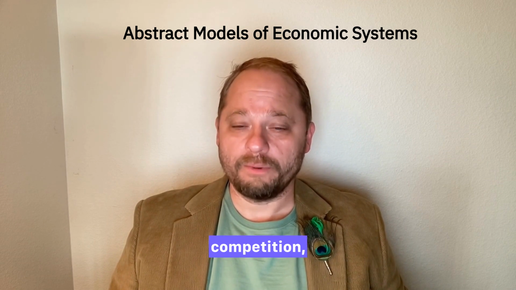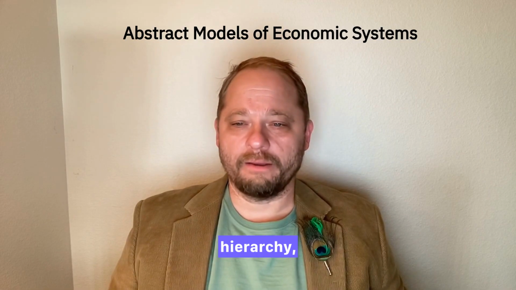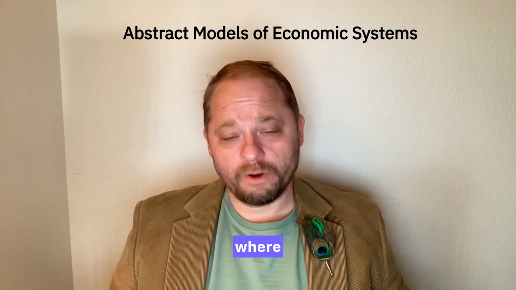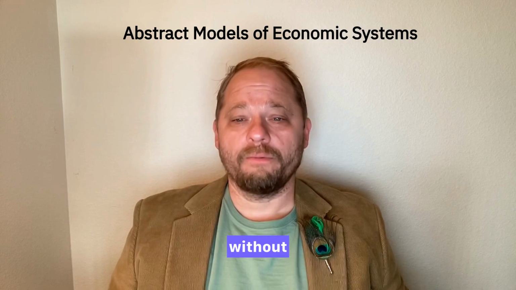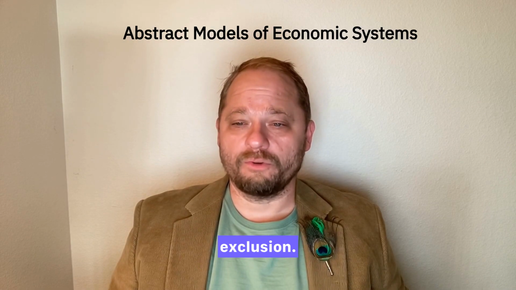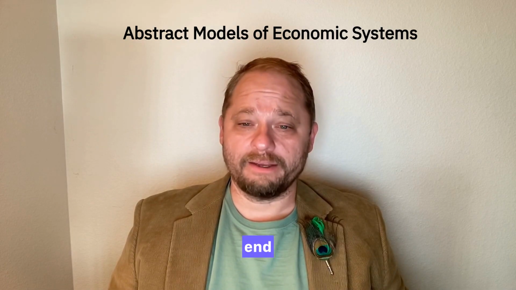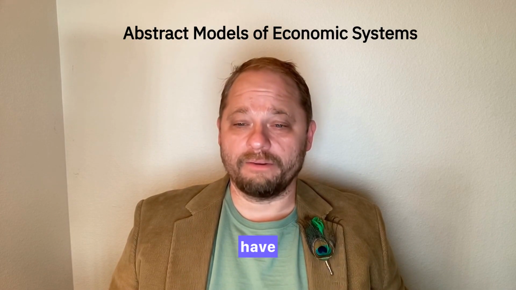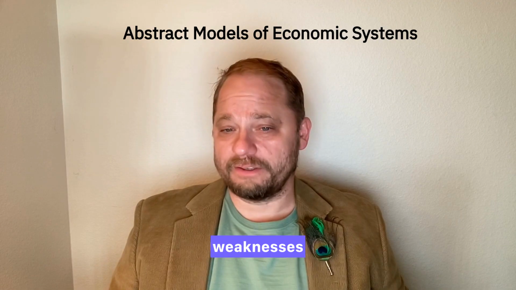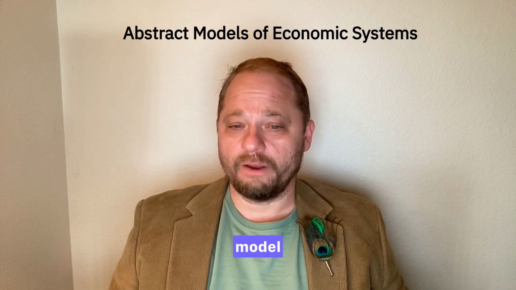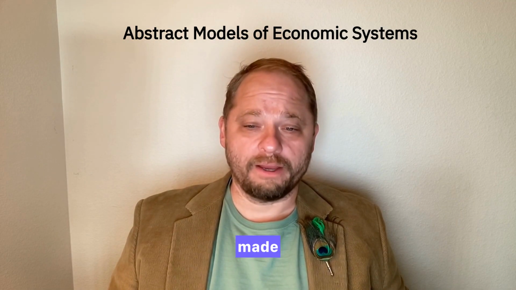By eliminating competition, exploitation, and hierarchy, communism seeks to create a world where every individual can flourish without fear of poverty, domination, or exclusion. The pursuit of justice reaches its most radical form, promising an end to the alienation and inequality that have characterized human history. Yet the weaknesses of communism as an abstract model quickly emerge when attempts are made to implement it.